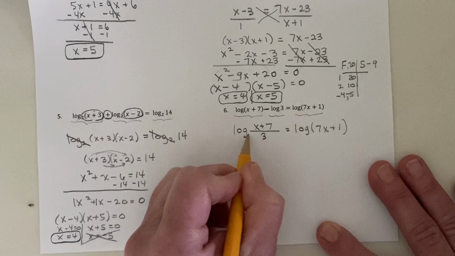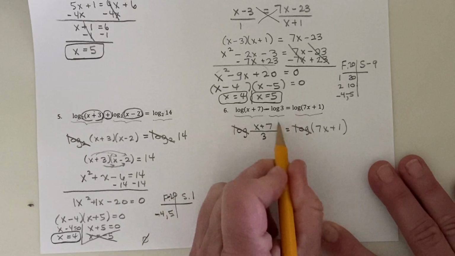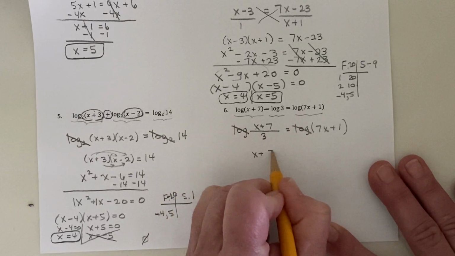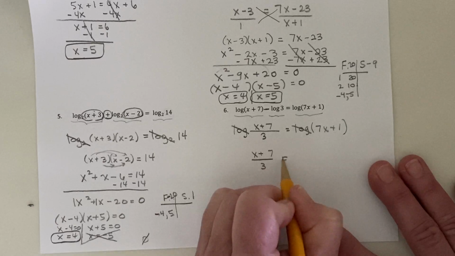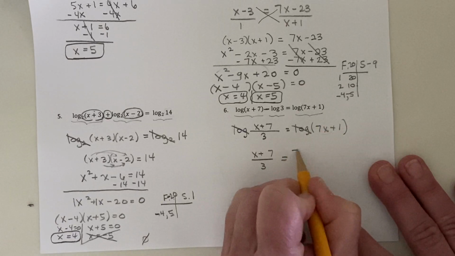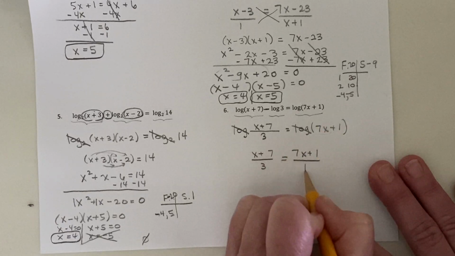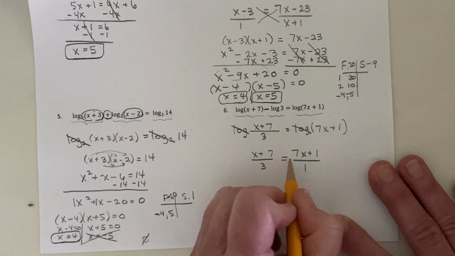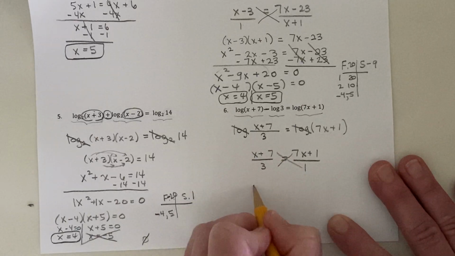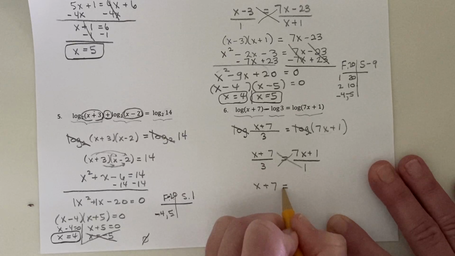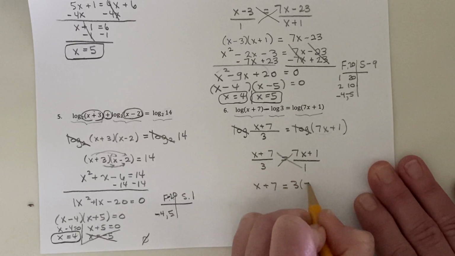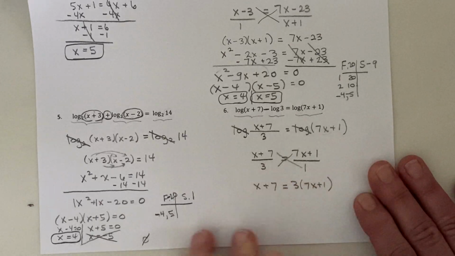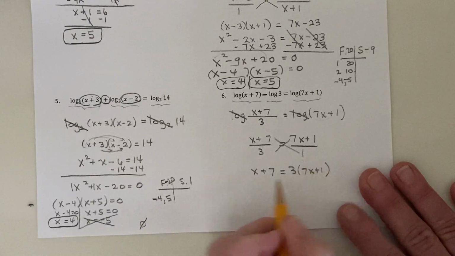One log on both sides, we remove them. Because this argument is a fraction, I'm going to go ahead and make 7x plus 1 a fraction. I'm going to cross multiply, so x plus 7 has to equal 3 times 7x plus 1. Let's go ahead and distribute here.